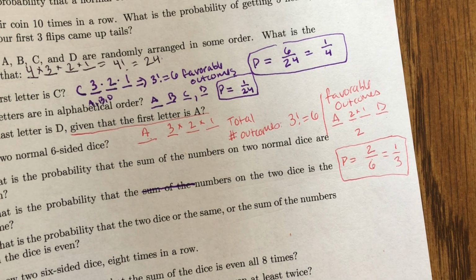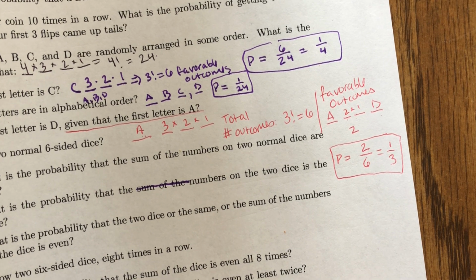Okay, so this is problem 4. Let's move on to problem 5.